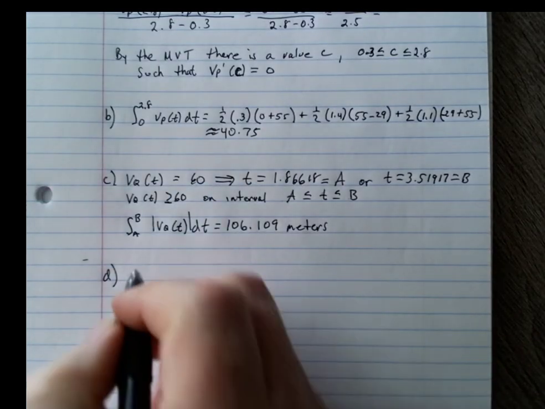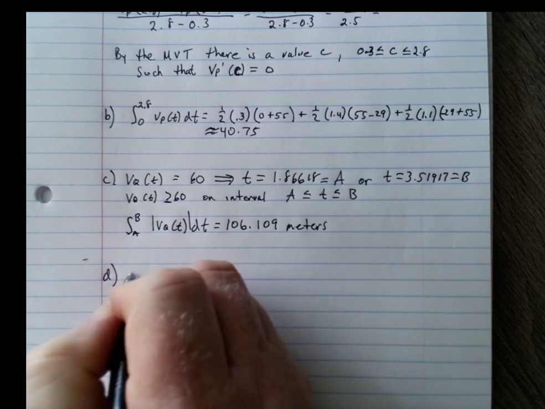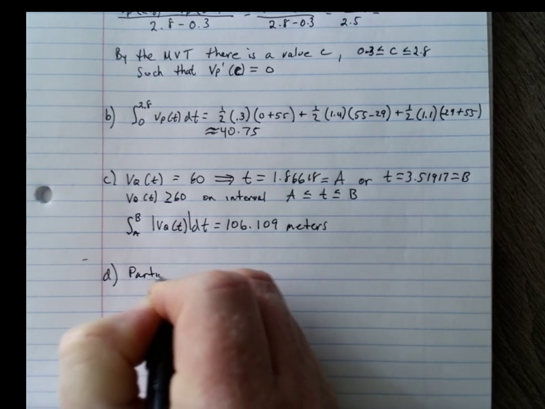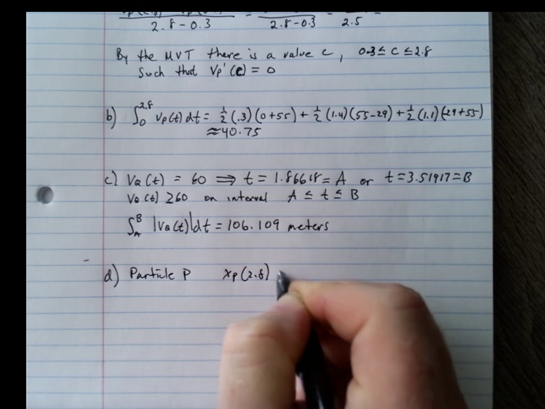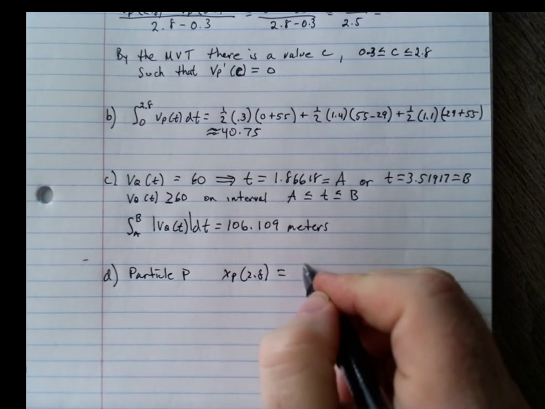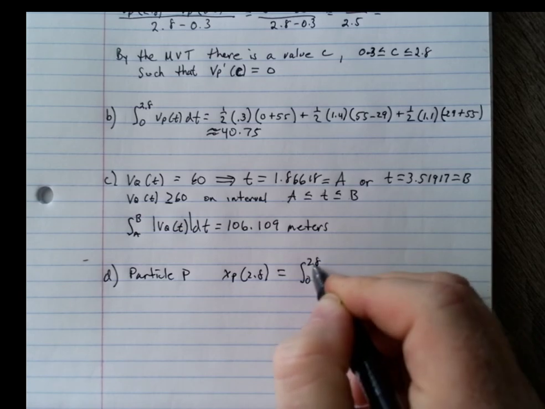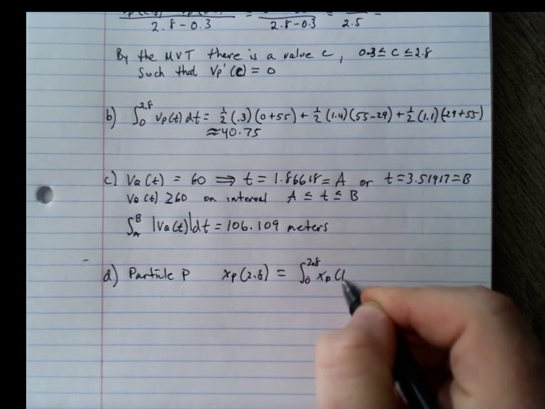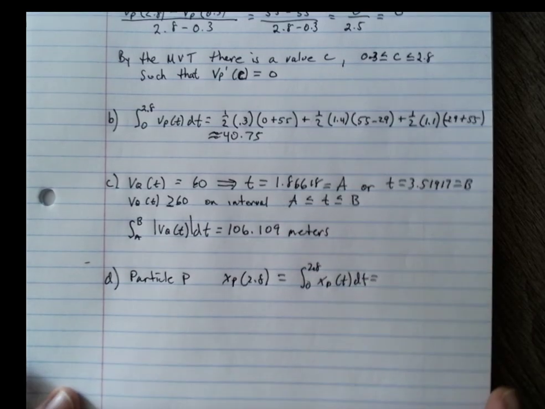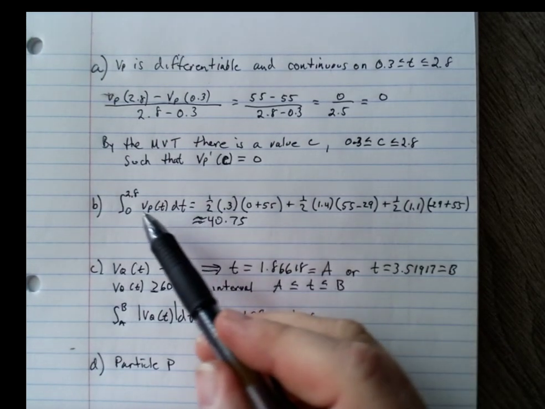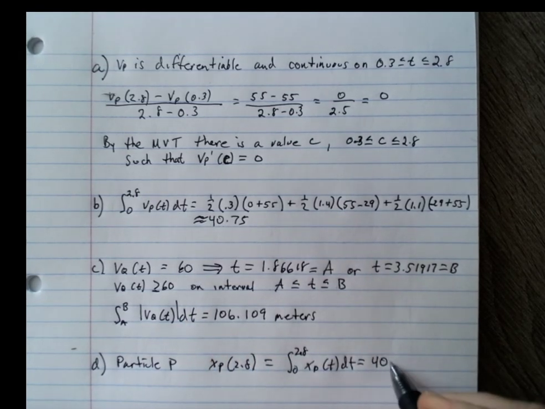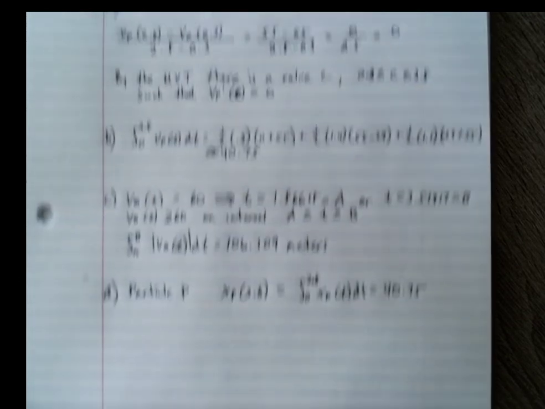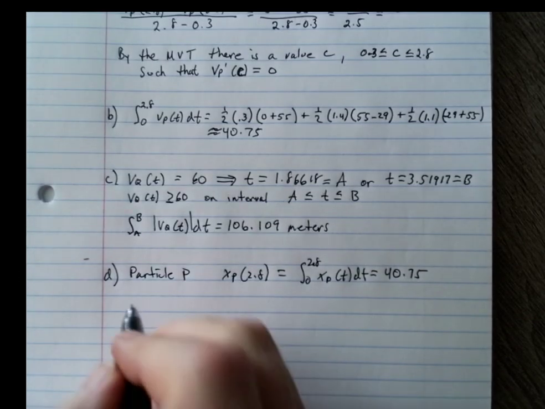Okay, so here's what we know. Let's talk about particle P first. Okay, particle P, which is x of P at time 2.8, is equal to the integral from 0 to 2.8 of vp of t dt, which we got from this right here. Okay, we found that integral from 0 to 2.8 of vp of t dt was 40.75. So the good news is there's not that much work to do on that one.